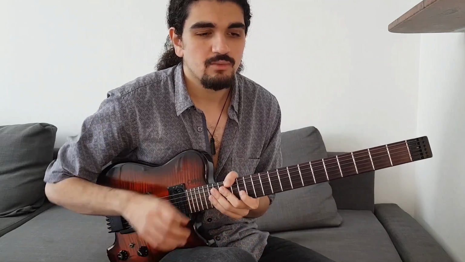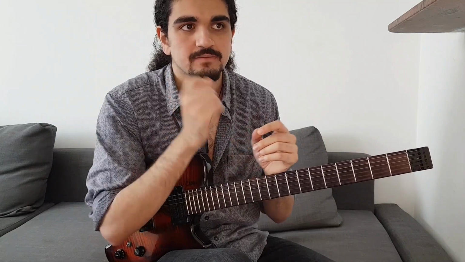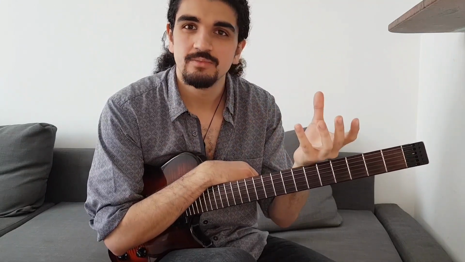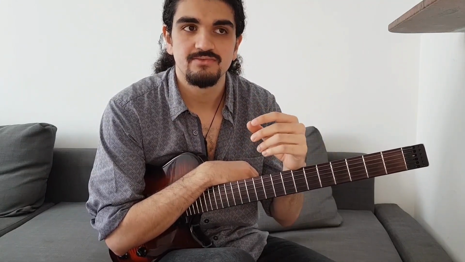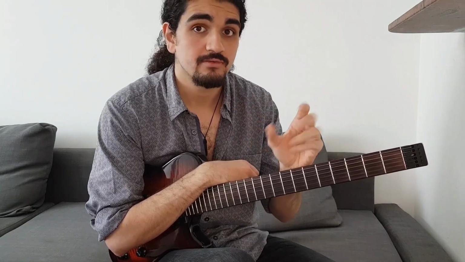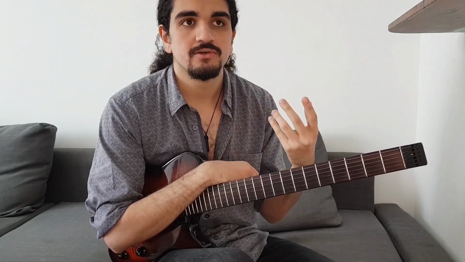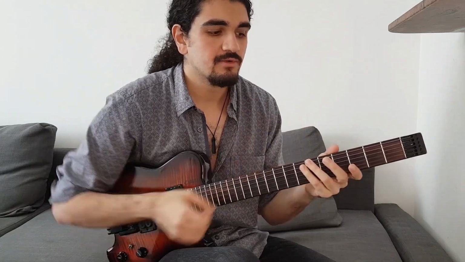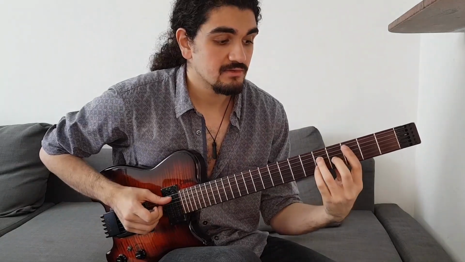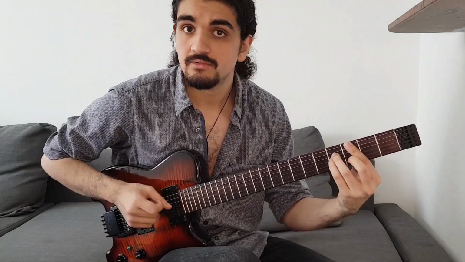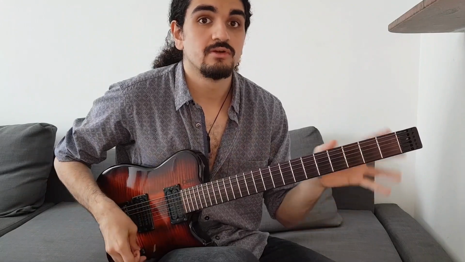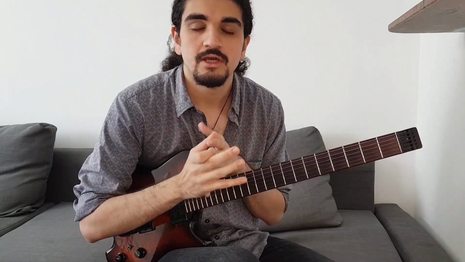So I want to start with the theory because I think this actually helps contextualize and make sense of why drop voicings work for guitar, and also how drop voicings function, because I think a lot of people understand, okay, this is a drop 2, that's a drop 3, or they're aware of the chord shape, but they don't understand why it works, and as such, how it can function.